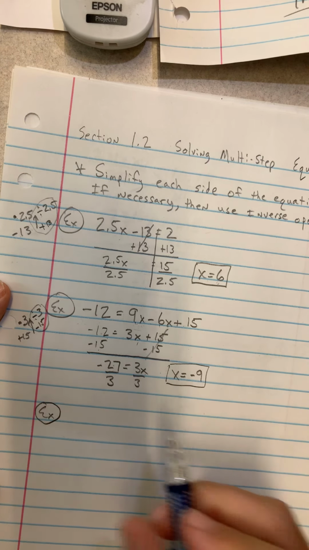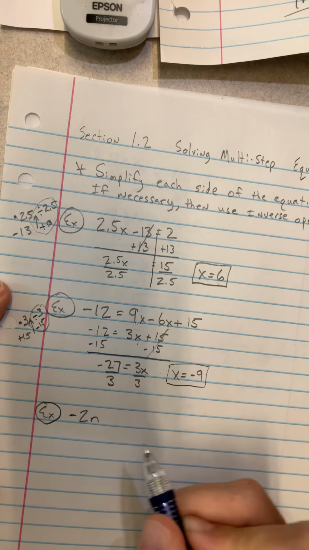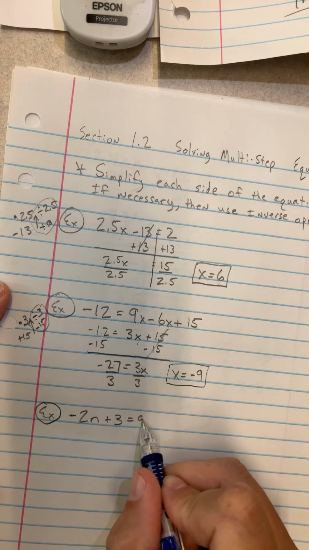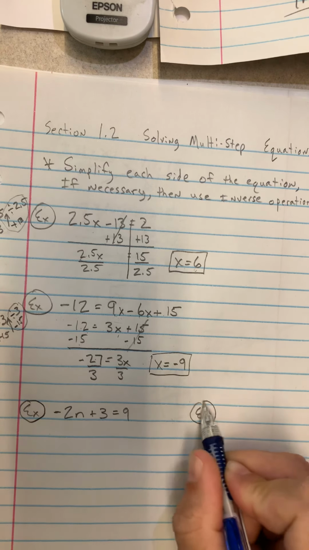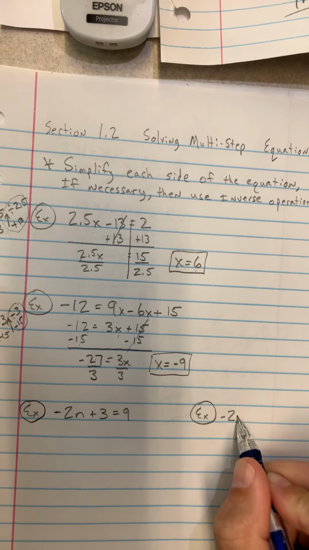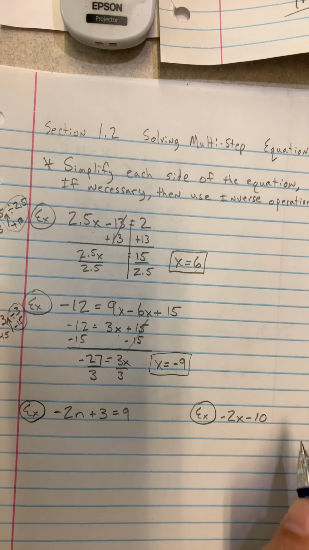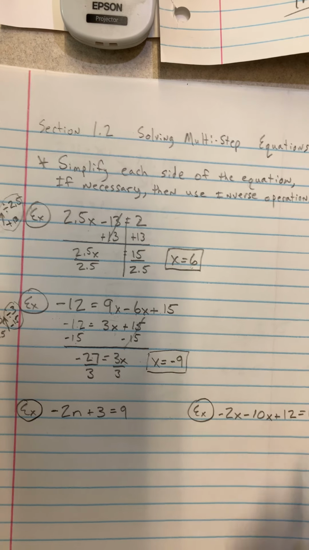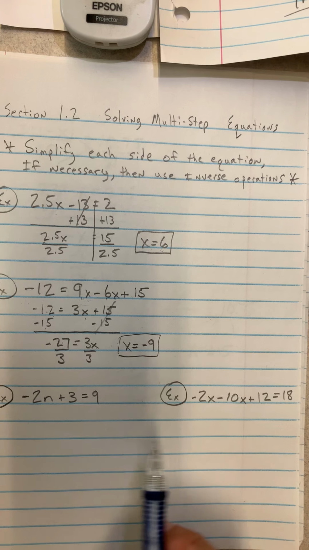Here are two examples. Negative 2n plus 3 is equal to 9.